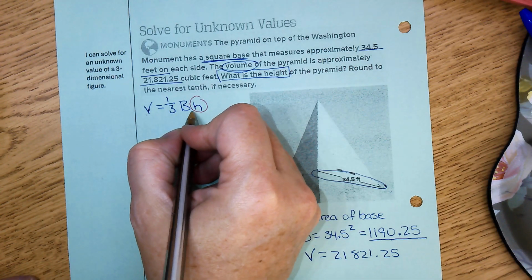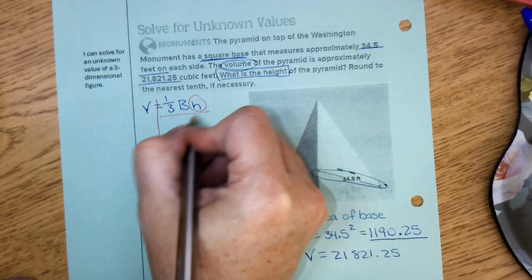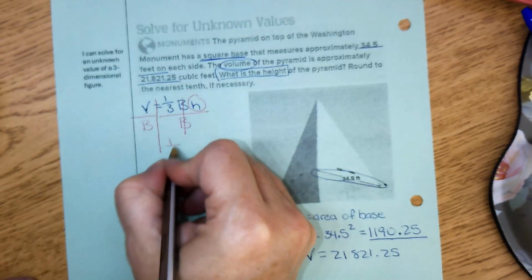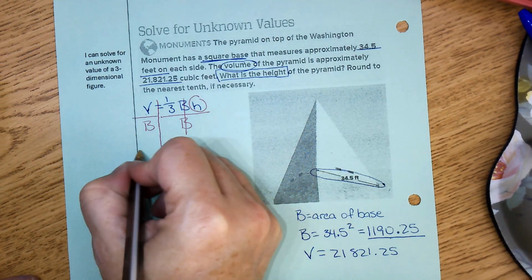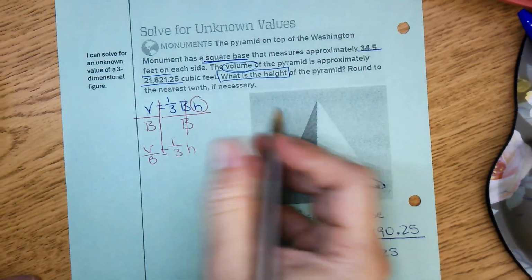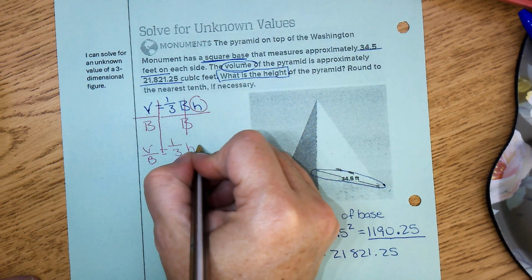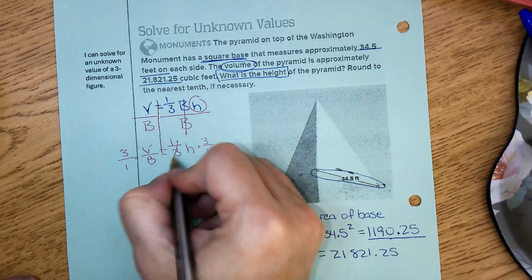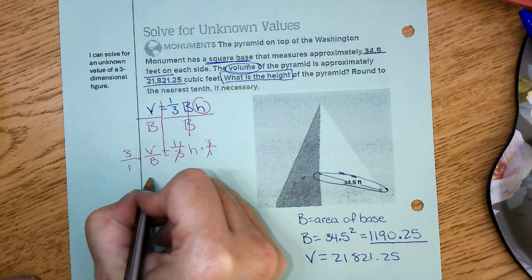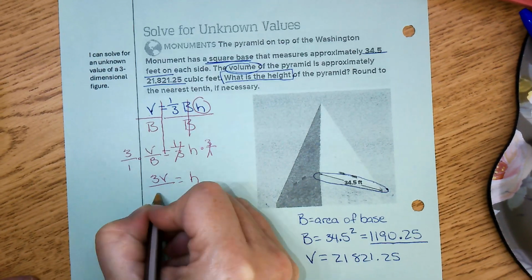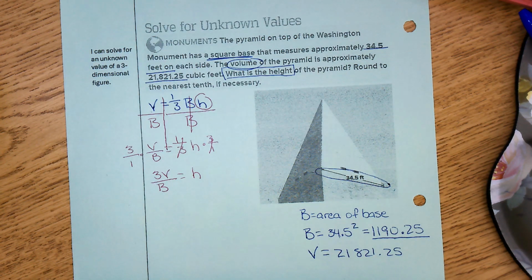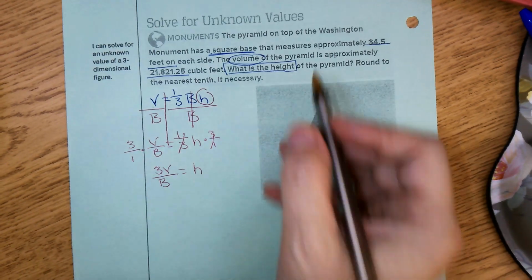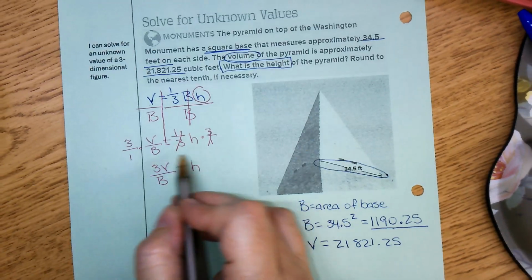Right now, H is multiplied by B, so let's divide both sides by B. Then that gives you 1/3 H equals V divided by B. These are multiplied, so we'll multiply by the reciprocal to isolate H. And that gives me H equals 3 times the volume divided by big B. Now I have my formula rearranged.